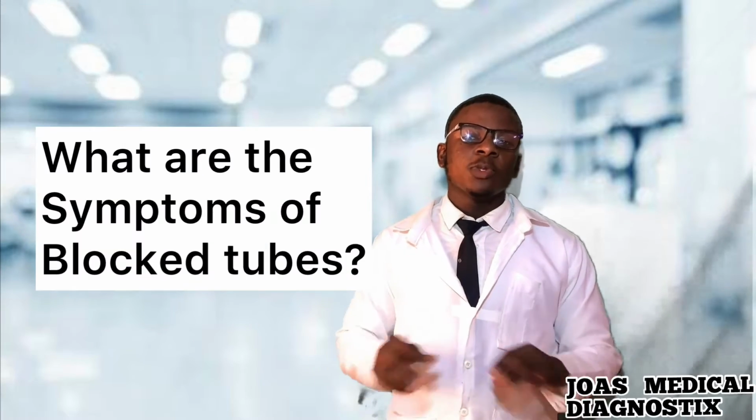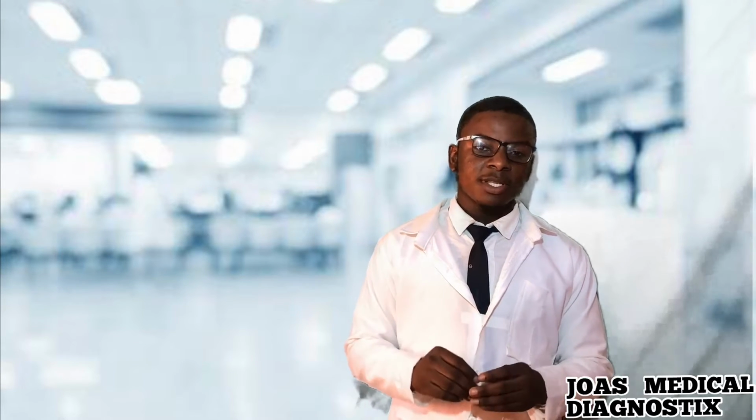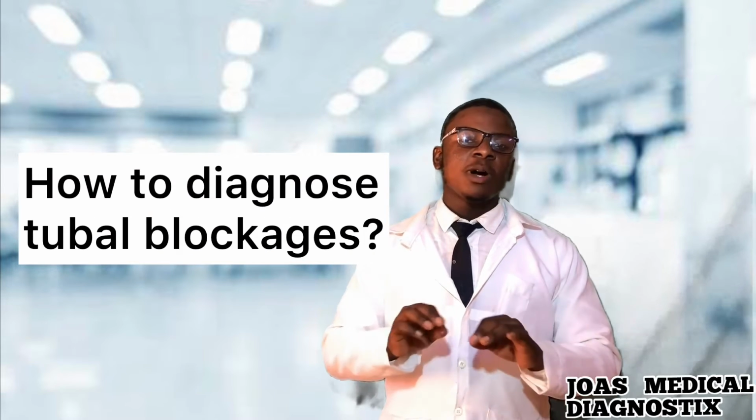What are the symptoms of blocked tubes? Tubal damage does not give you any symptoms at all. It is usually diagnosed at the time of investigation for infertility. You may have symptoms due to the factors causing tubal damage, like pelvic inflammatory disease or endometriosis. Occasionally, if you've got hydrosalpinx or swollen tubes, the fluid from the hydrosalpinx can trickle back into the uterus and give you vaginal discharge. How do we diagnose tubal blockages?